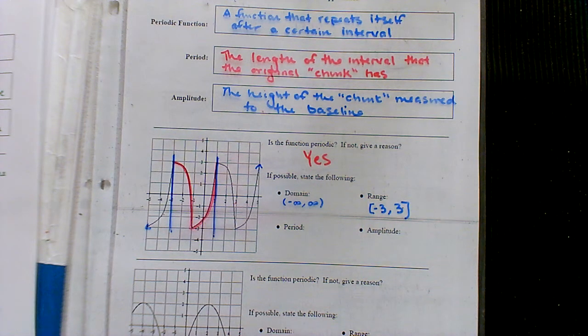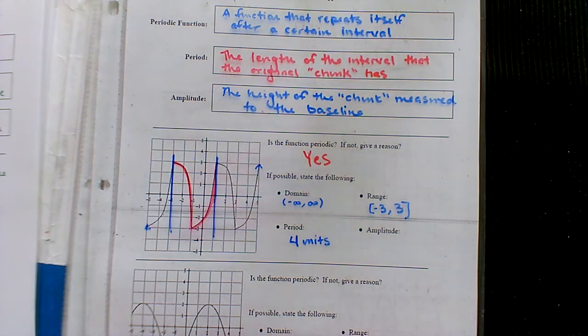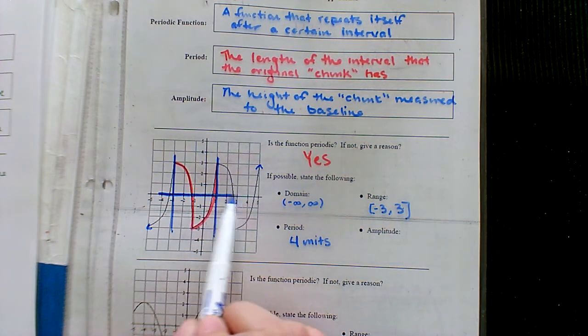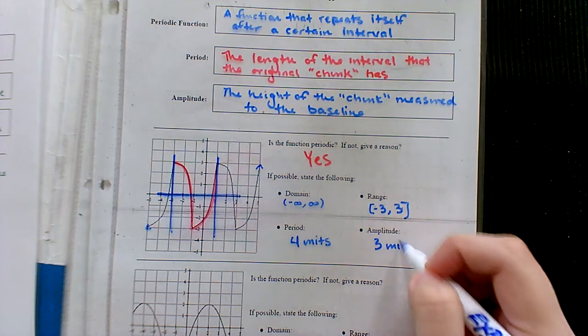What's the length of that chunk? Yeah, 4 units. All right. And then what about the amplitude of this periodic graph? Remember, that's measured from the baseline, the middle of that chunk. Yeah, 3 units. Good.